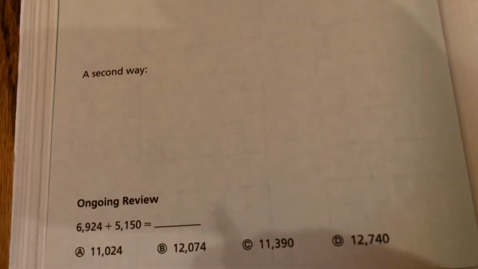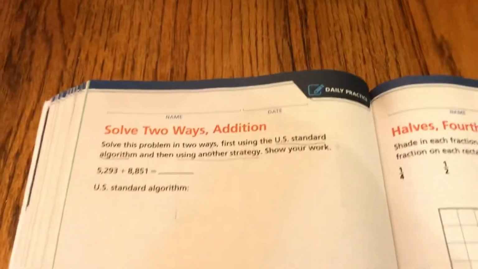The standard algorithm ignores place value, and if you follow the steps, it keeps all those digits in the right value. And the other way, interestingly enough, is kind of what most of us prefer.